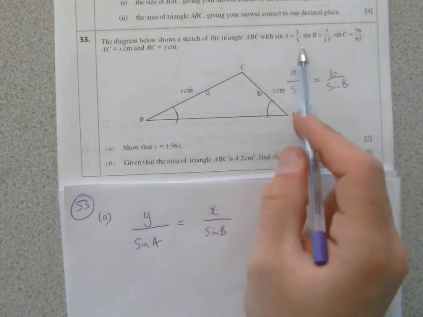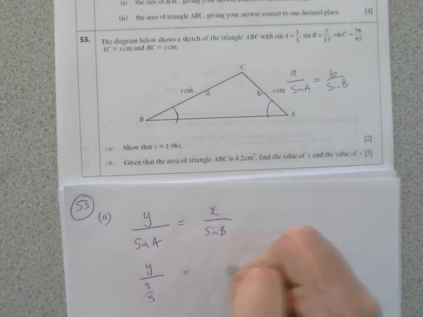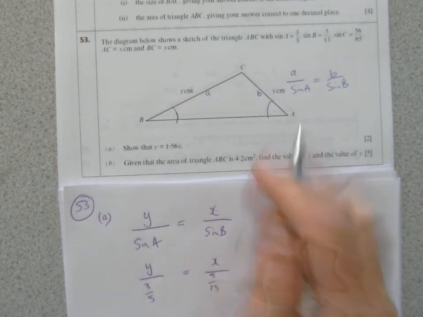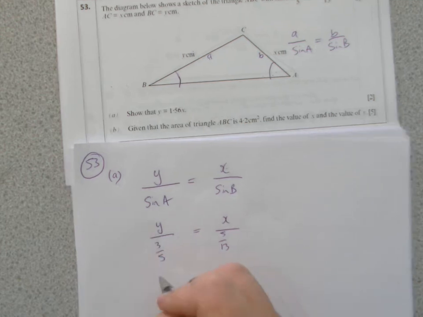And then you use the information they've given you. So it says sin A is 3/5, so straight away you sub it in. Okay, so 3/5 here, and sin B is 5/13. And then, because you've got a fraction on the bottom, you just flip that fraction, so the 5 goes up to the top, so you have 5y over 3. Same here, flip that up, so you've got 13x over 5.